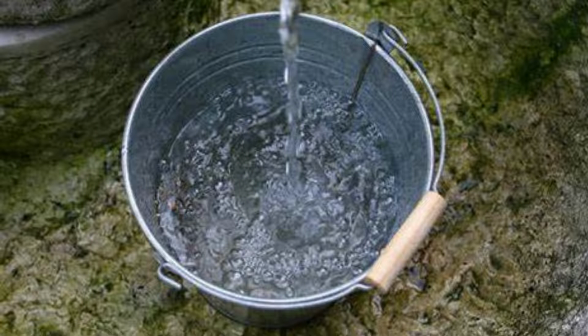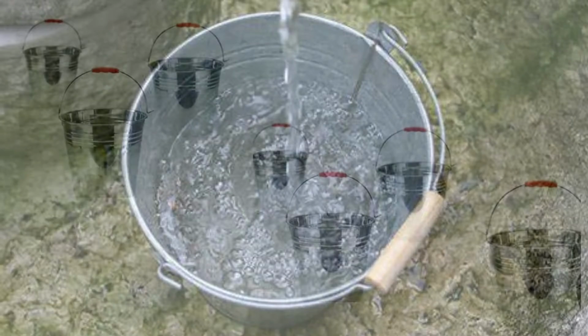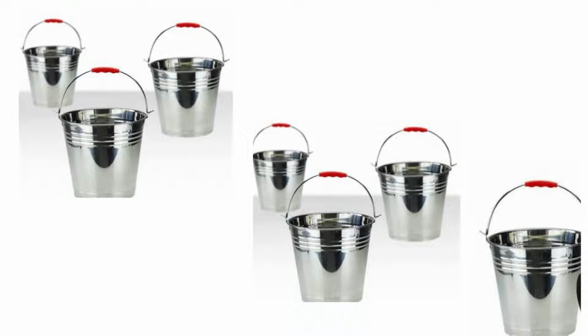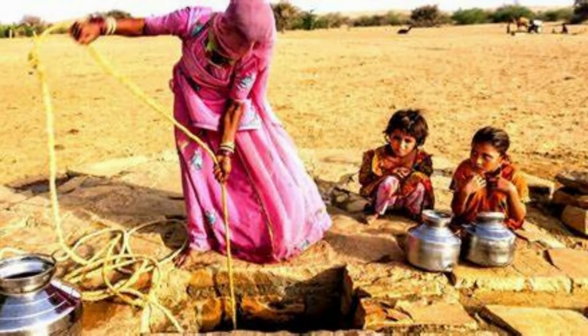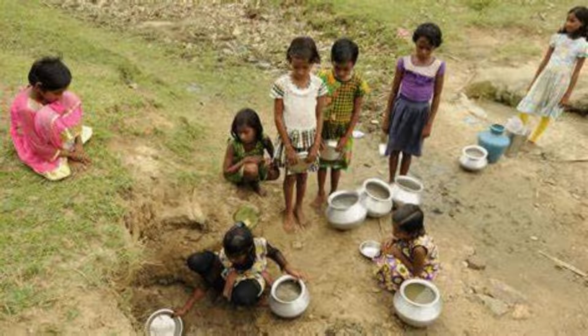Suppose for some reason your family gets only one bucket of water every day for a week. Imagine what would happen. Would you be able to cook, clean utensils, wash clothes or bathe? What are the other activities you would not be able to do? What would happen if we do not have easy access to water for a long time?